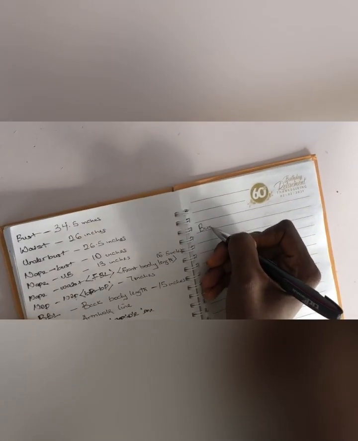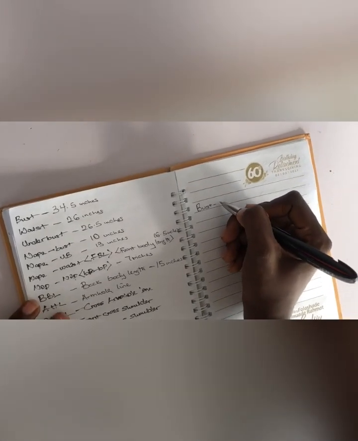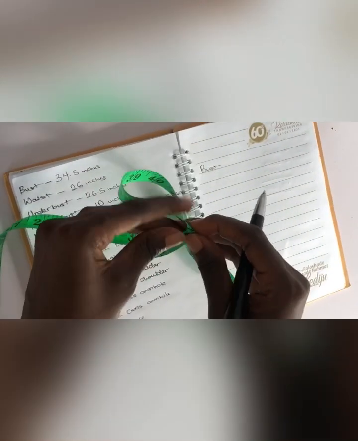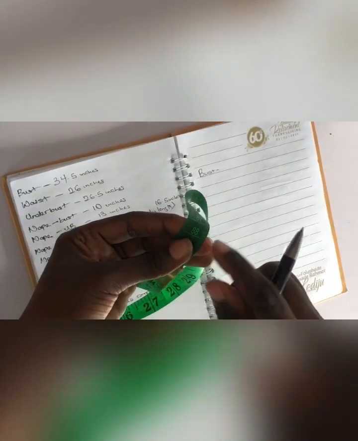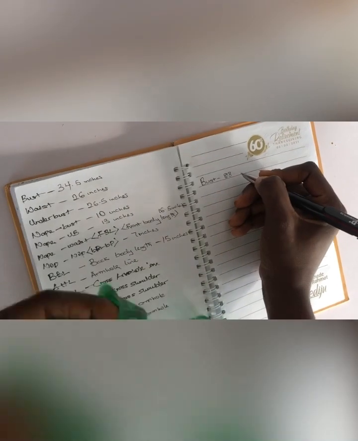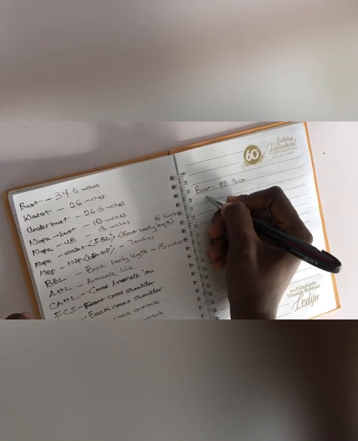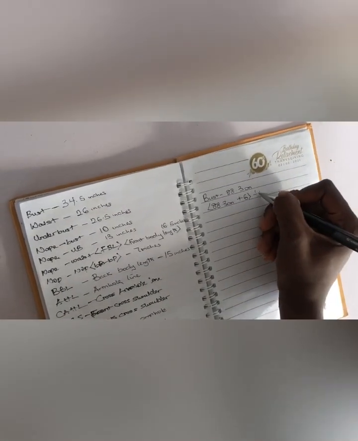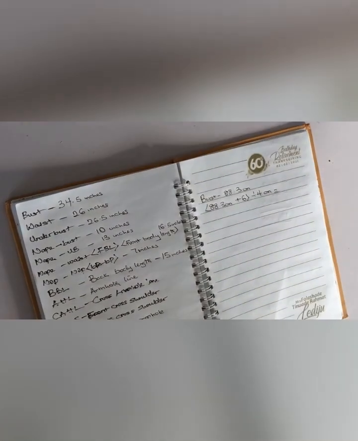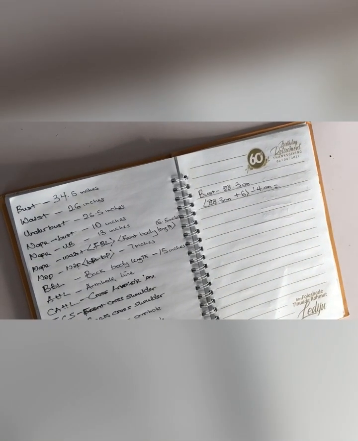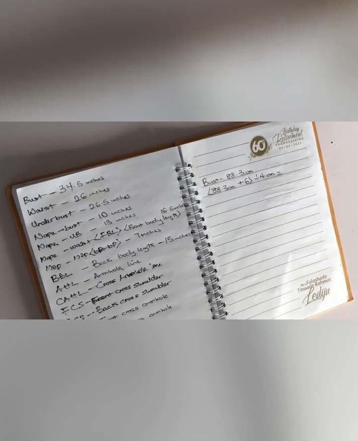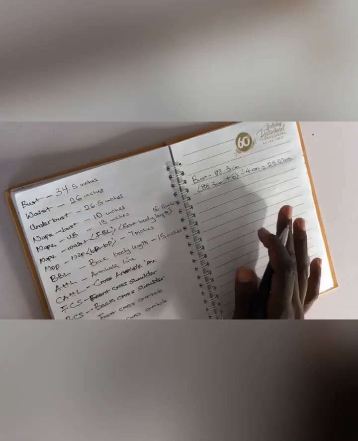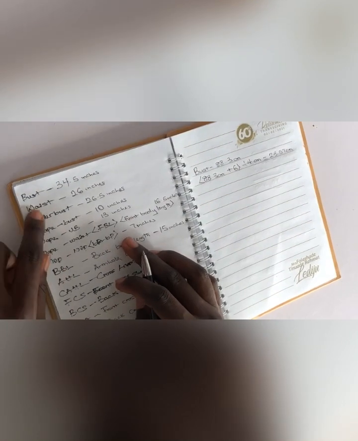So let's convert these inches to centimeter. For our bust, which is 34.5 inches, let's convert to centimeter together. So 34.5 inches, we'll be having 88.3 centimeter. Now we'll calculate it. We have 88.3 centimeter plus 6 centimeter divided by 4. That's how you get your bust measurement: your bust measurement plus 6 centimeter divided by 4. So we'll be having 23.57 centimeter for our bust.